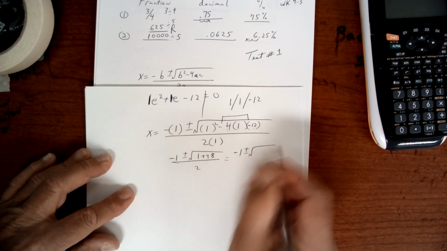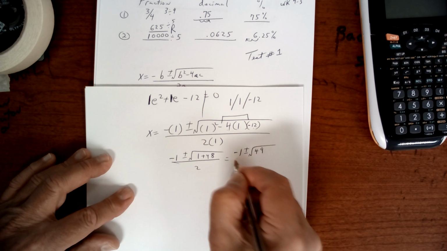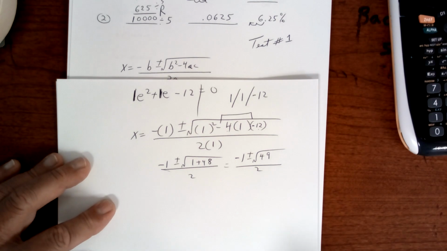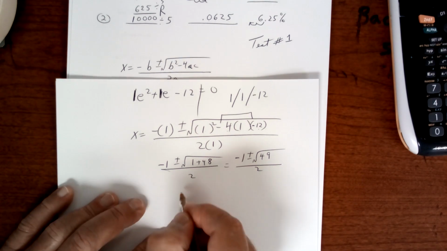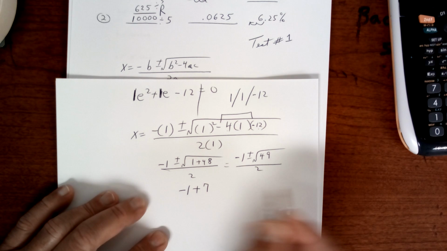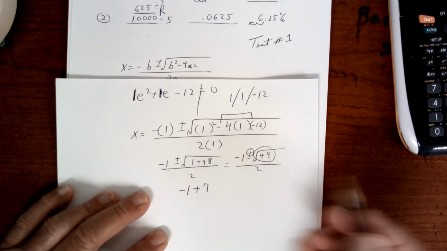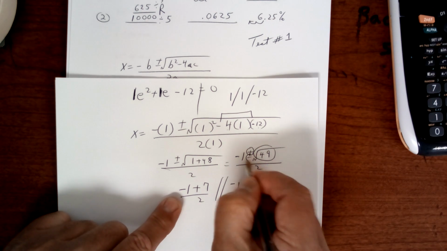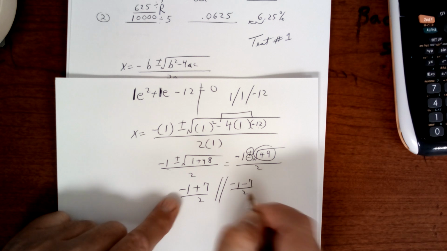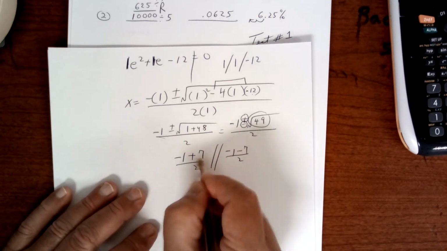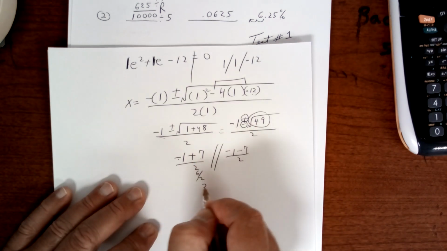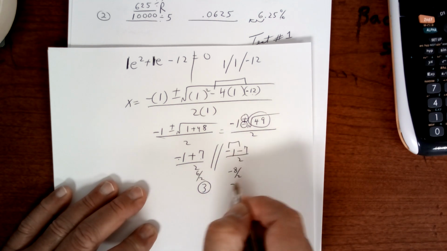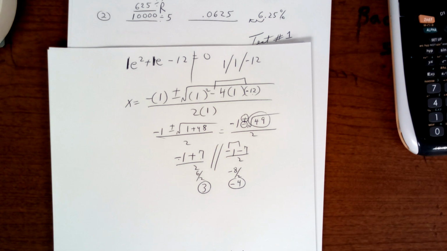This becomes 49. And why do I like 49? I like 49 because the square root of 49 is 7. So you're going to get negative 1 plus 7, right here, plus, divided by 2. And then you're going to get negative 1 minus 7 divided by 2. So this becomes 7 minus 1 is 6, divided by 2 is 3. This is a negative 8 divided by 2, which is a negative 4. And those are your answers. And that's how you do it.